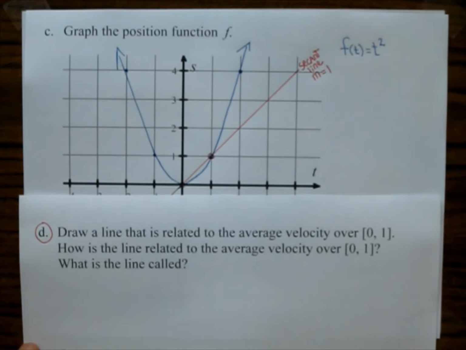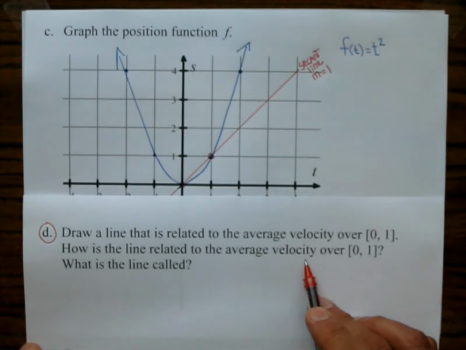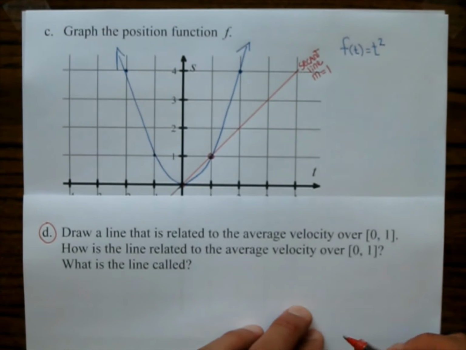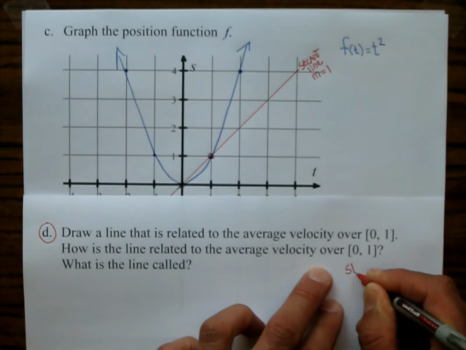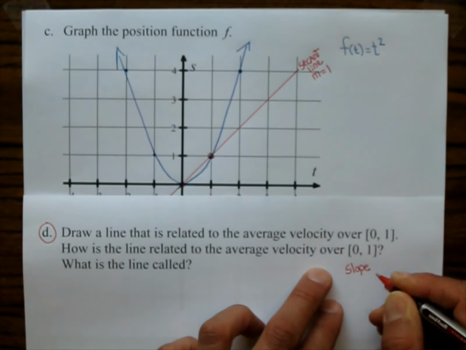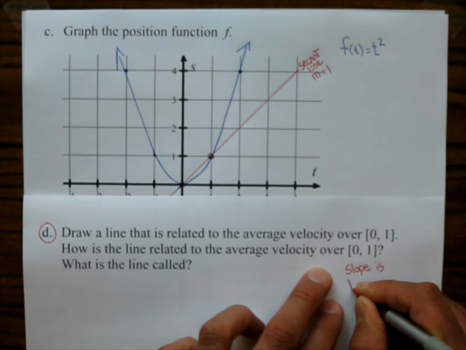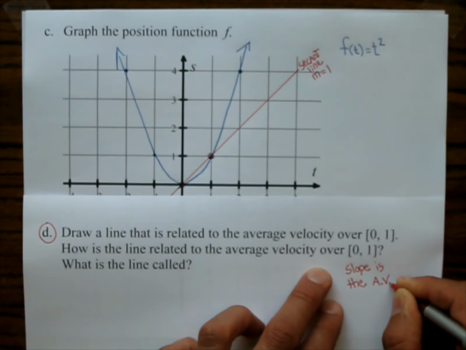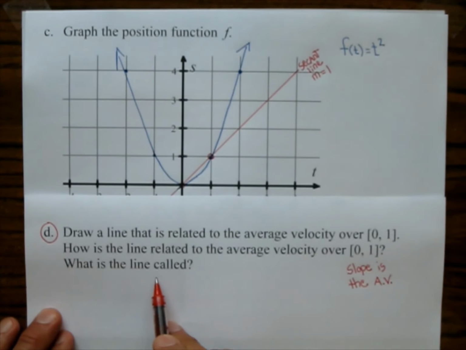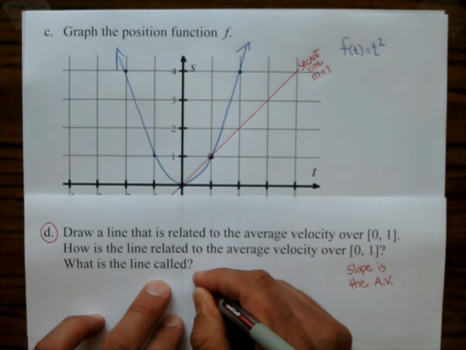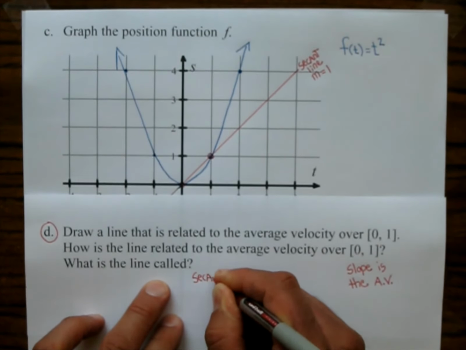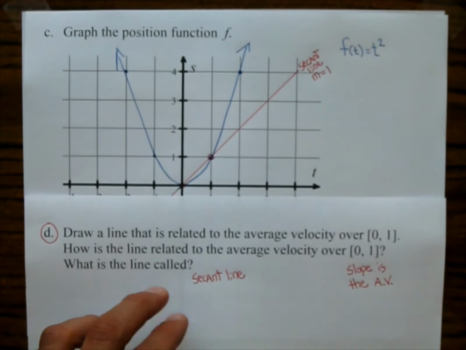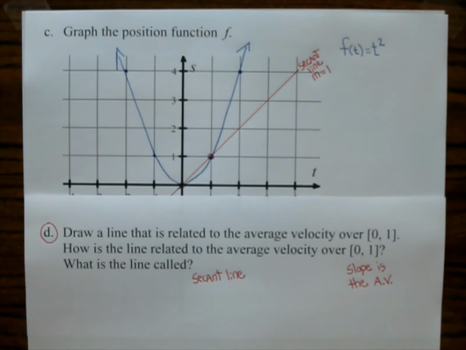It says, how is the line related to the average velocity over 0 to 1? Well, we could say that the slope is the average velocity. And then they said, what is the line called? The line is called the secant line. So that's that, we have it right there.